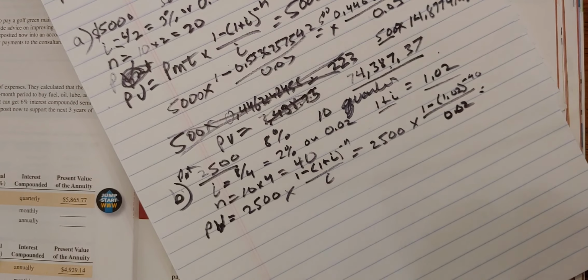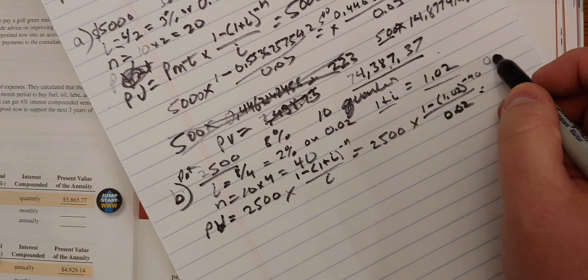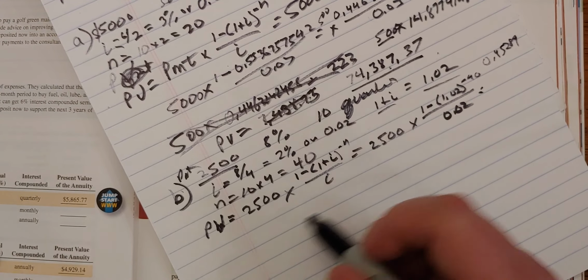So what is 1.02 raised to the negative 40th power? That number is 0.45289 and so on.